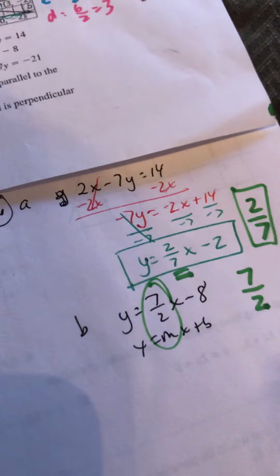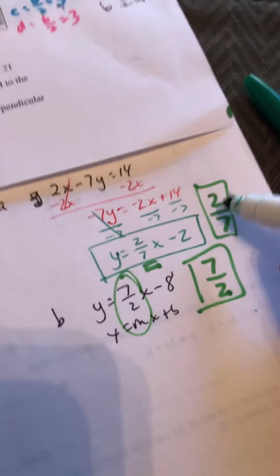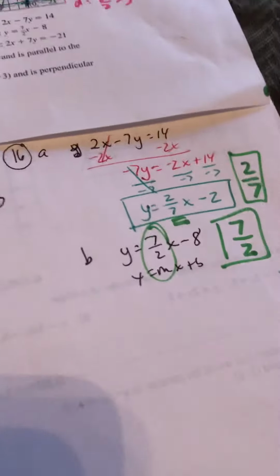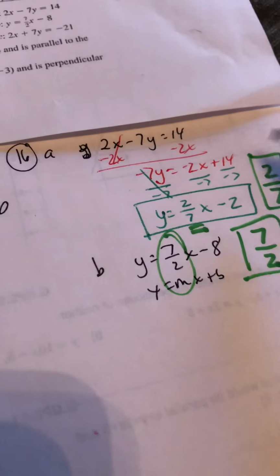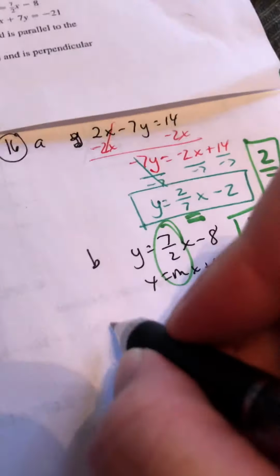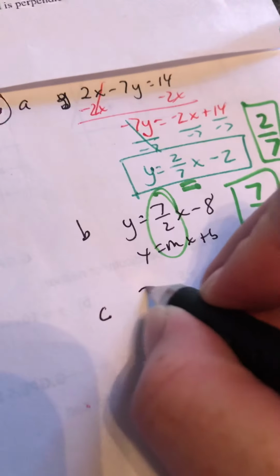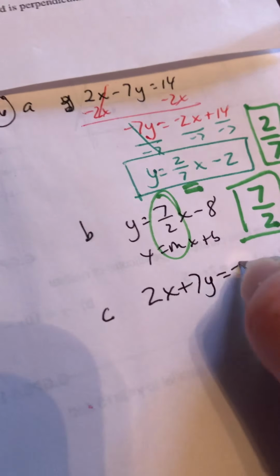Yeah, that's a real bummer. Those aren't parallel and they aren't perpendicular. They are reciprocals, but they are not parallel, nor are they perpendicular. You would have to have one of them negative. That's kind of sad. And then C, we have 2x plus 7y equals negative 21.